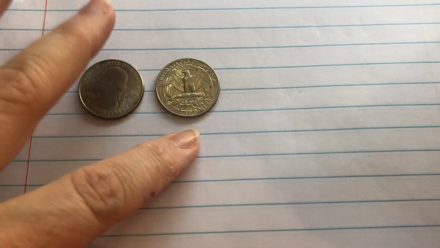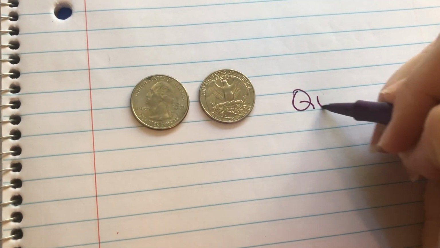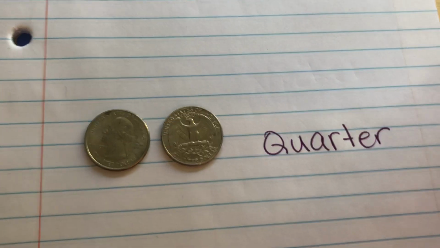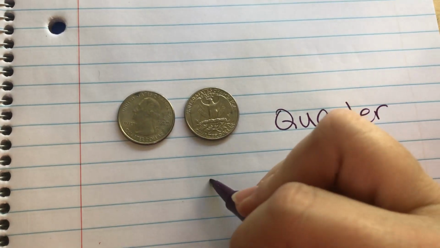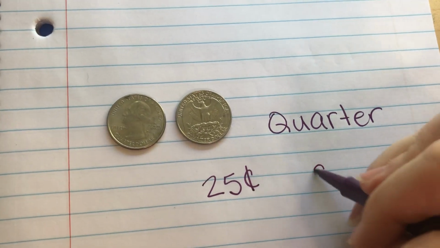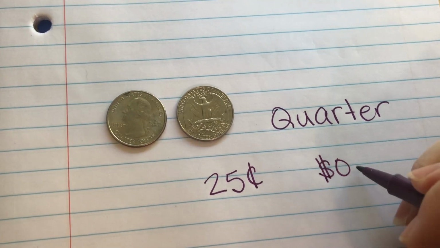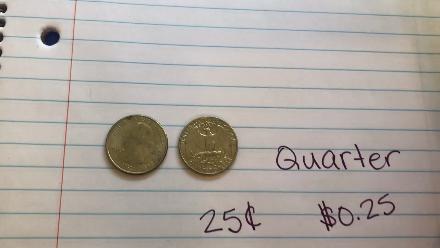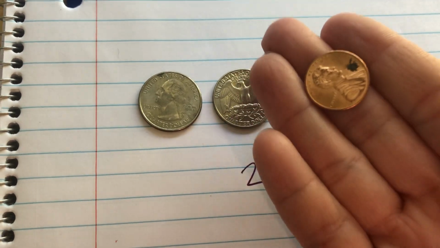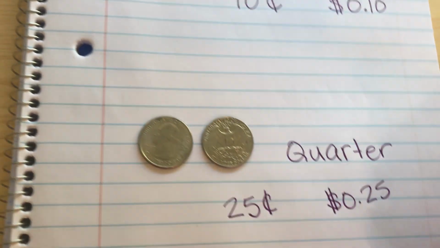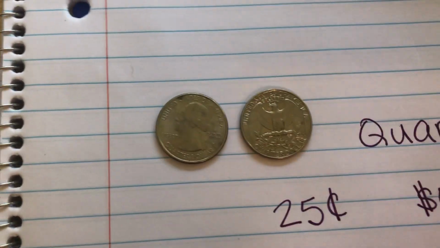This is what the old quarter used to look like on the back. And to write quarter, it's Q-U-A-R-T-E-R. Who remembers what a quarter is worth? A quarter is worth 25 cents, can be written like that, or dollar sign, $0.25. So that is the same value as having 25 of these copper pennies. If you had 25 copper pennies, that would be the same value as 1 quarter.